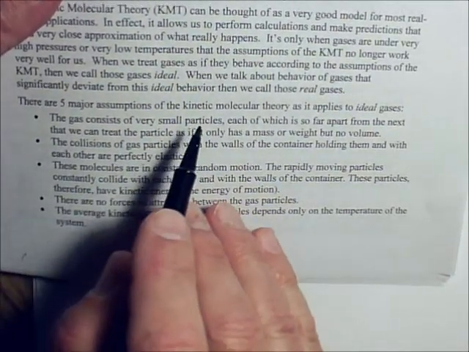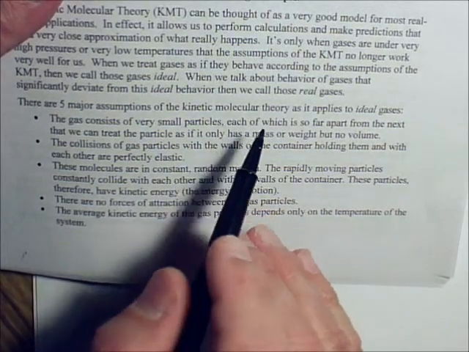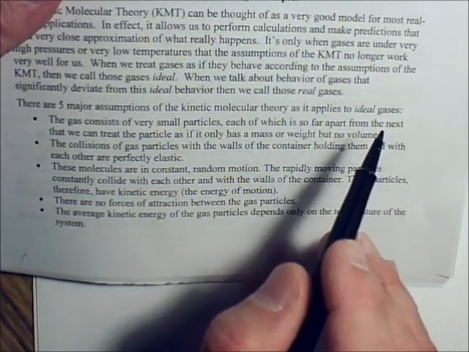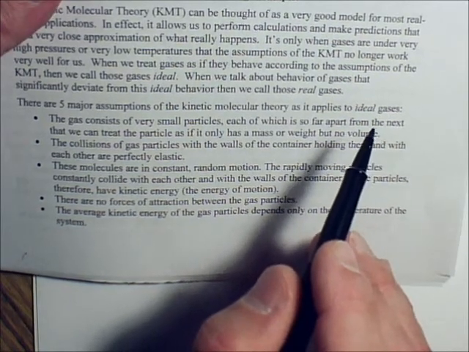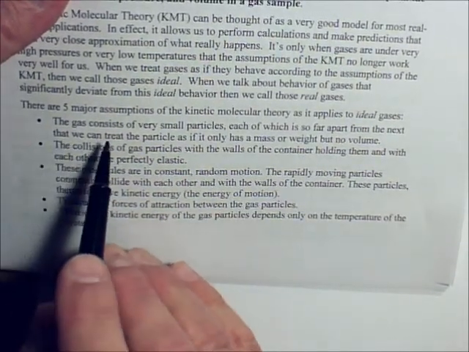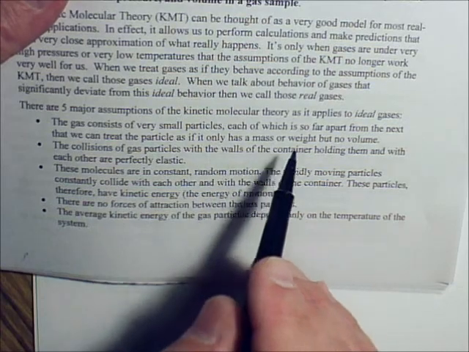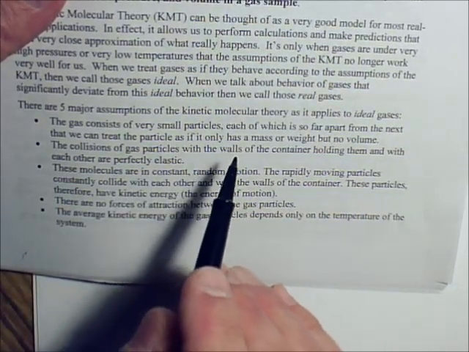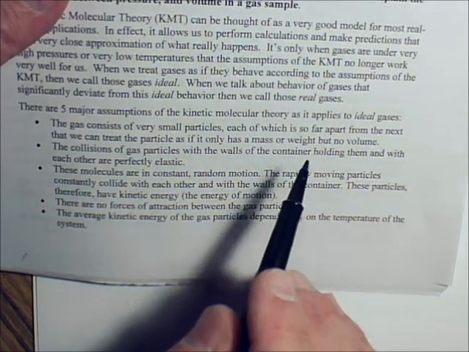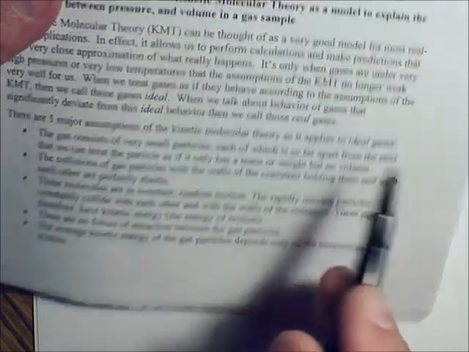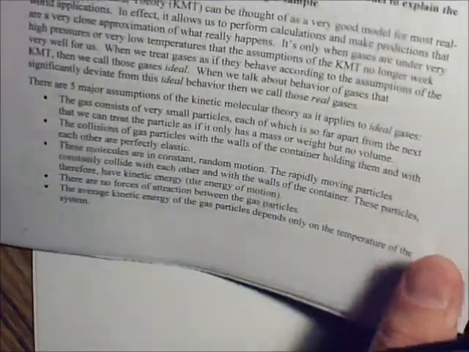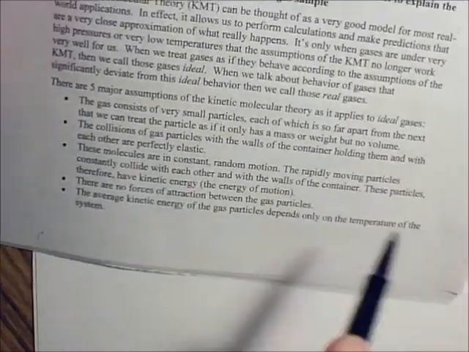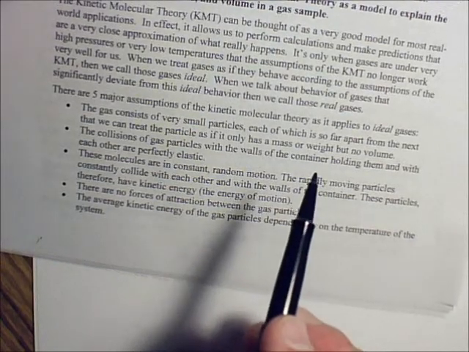5 assumptions of the kinetic molecular theory as it applies to ideal gases. And remember, there are no truly ideal gases. The gas consists of very small particles, each of which is so far apart from the next, we can treat the particle as if it only has a mass or weight, but no volume. And on page 30 it says the particles have mass but no volume. Okay? But what it says here is we can treat it that way.